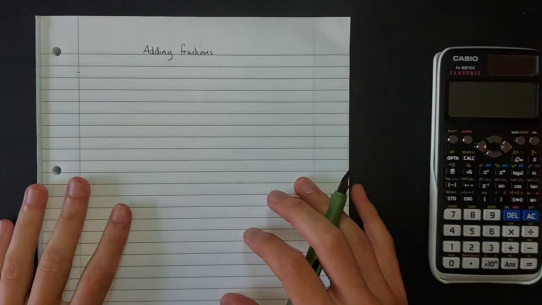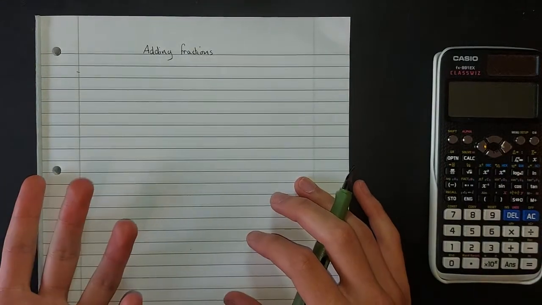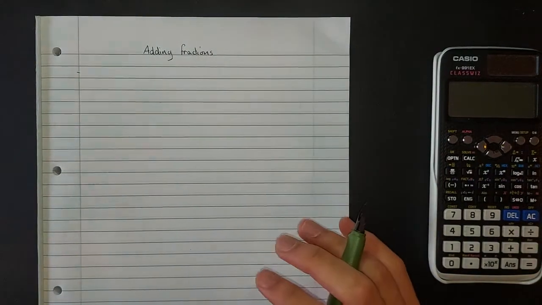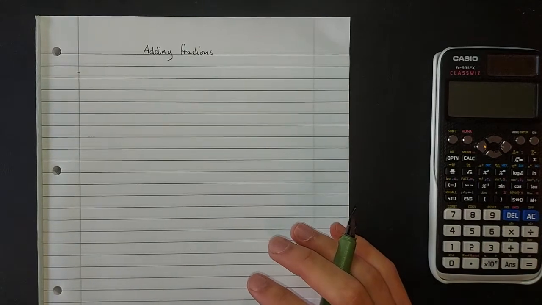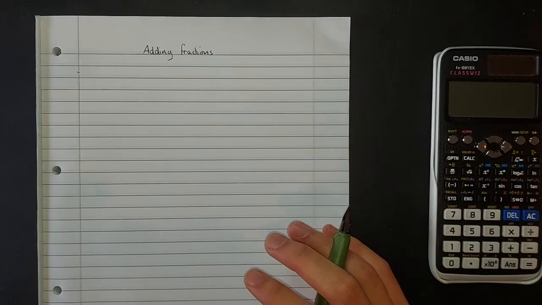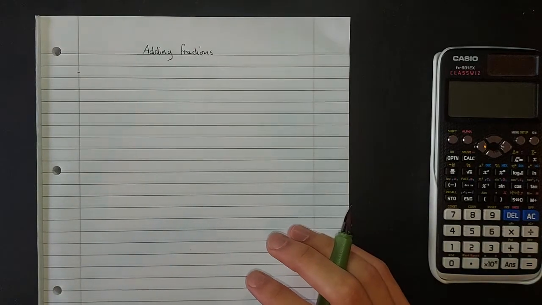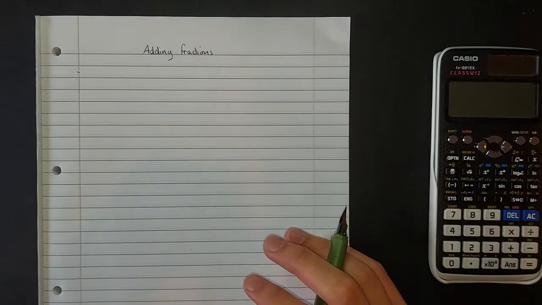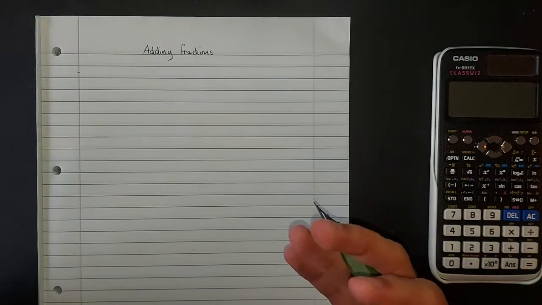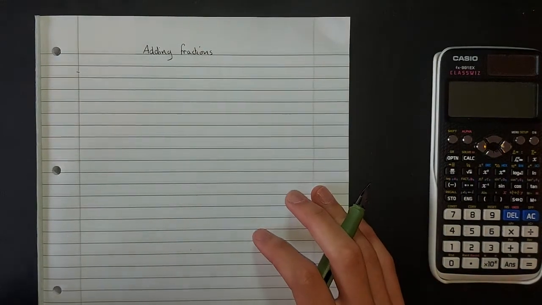With adding fractions, you need to be confident with what we mean by equivalent fractions, being able to manipulate them, being able to simplify them. So can you take a fraction and manipulate its denominator and numerator so it's still the same value, but it has different numbers in it? You also just need to be confident with your adding, okay?